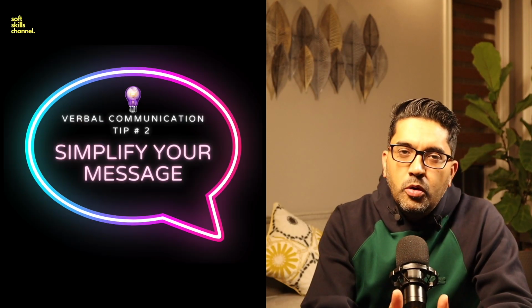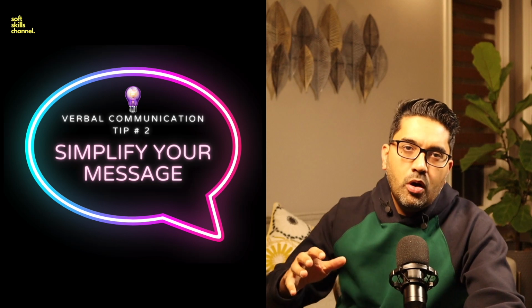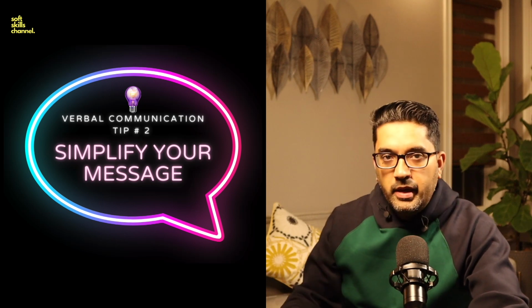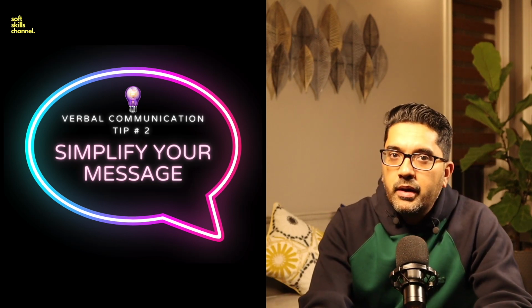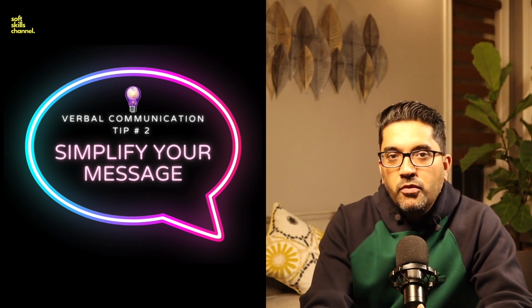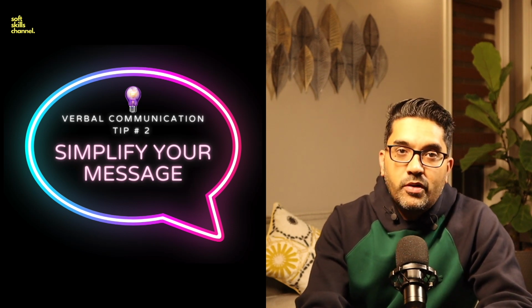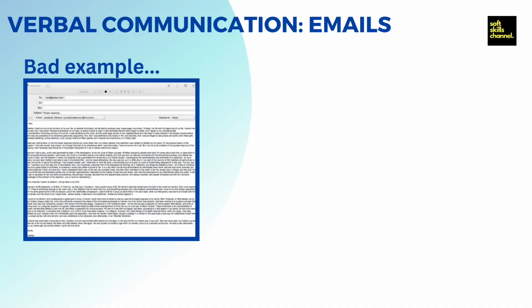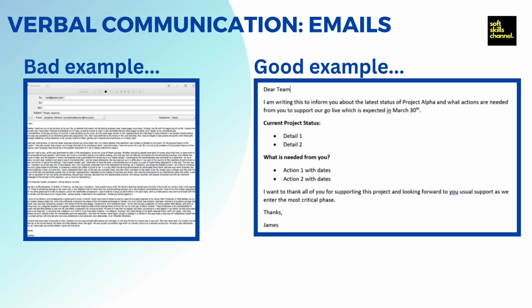The second tip is simplify your message. There's no point in preparing long speeches or very lengthy emails, because when you are communicating in an office environment, people want to come to the point quickly. So instead of writing an email which looks like this, write an email which looks more like this, where you're basically informing them about the status of a certain project and you are just putting a bullet point to summarize the overall status of the project today. And then what is the help required?